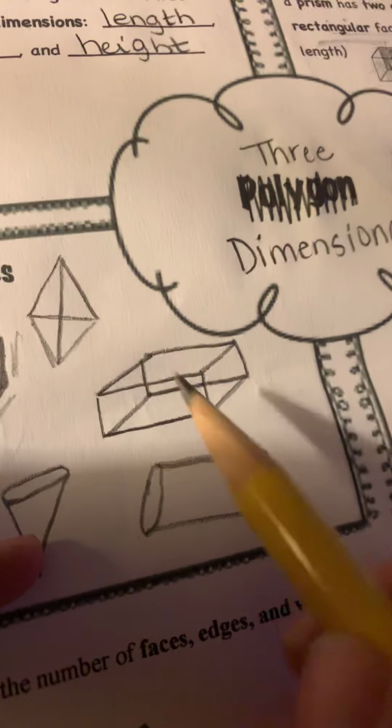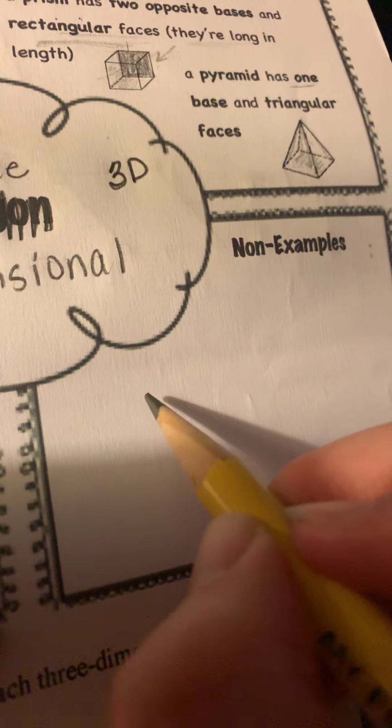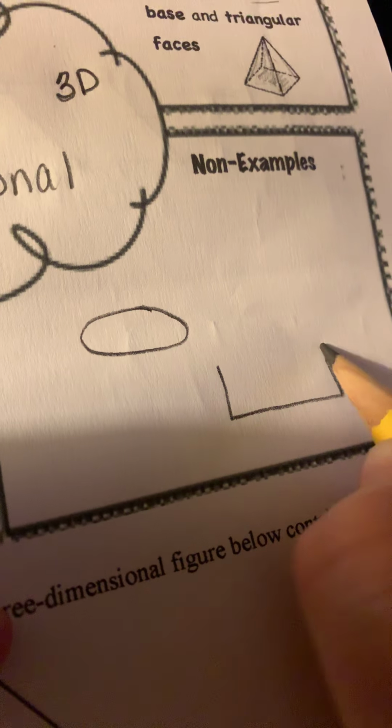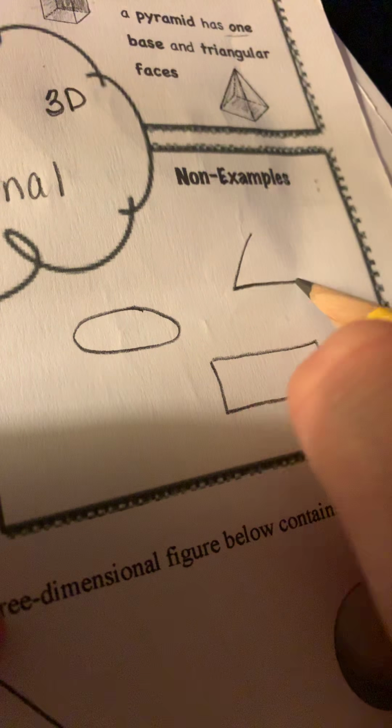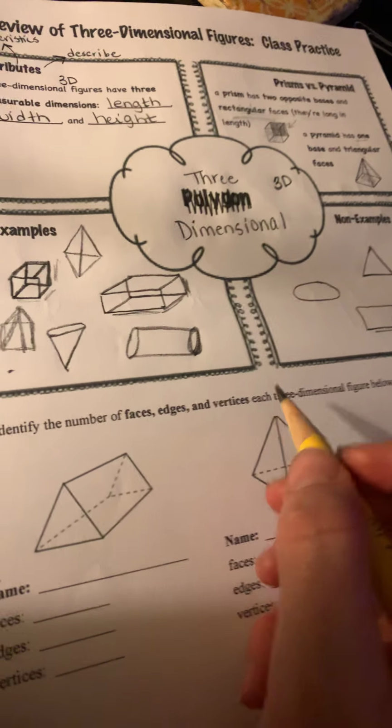These are 3-dimensional. Why? Because they have length, they have width, they have height. What is not 3-dimensional? Yep, an oval, a rectangle, triangles. Yeah, because all they have is length and width. All right, let's go back and identify faces, edges, and vertices.